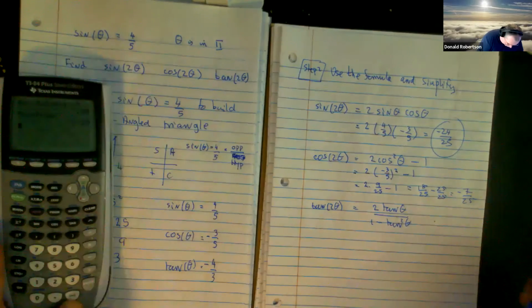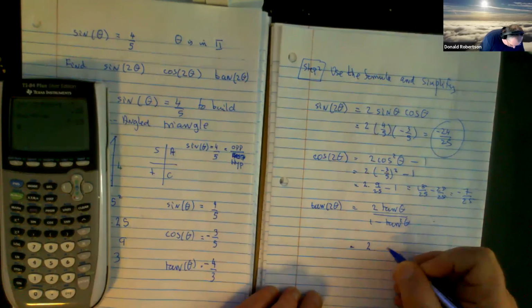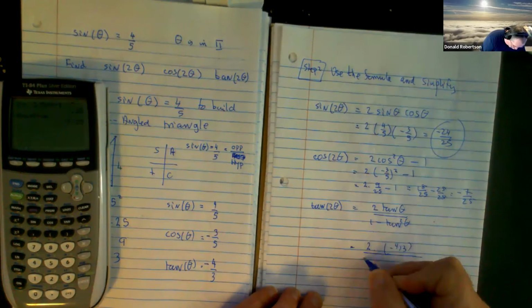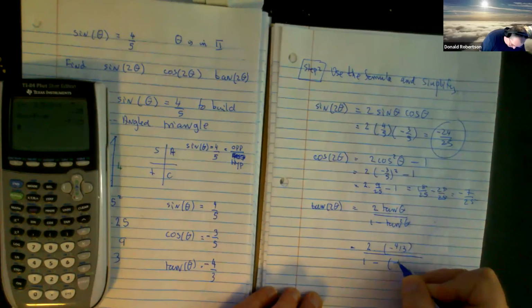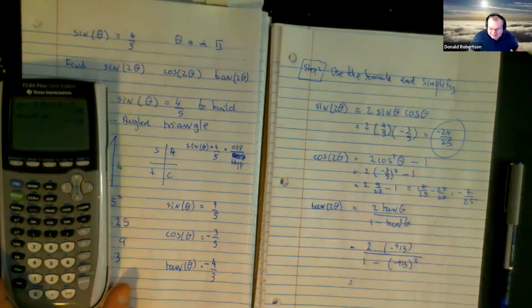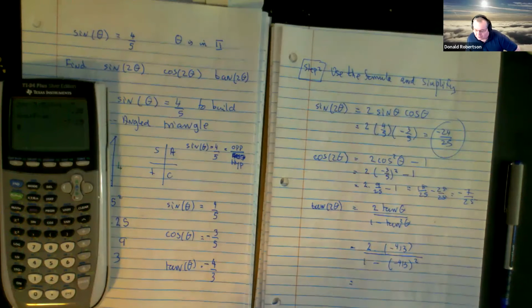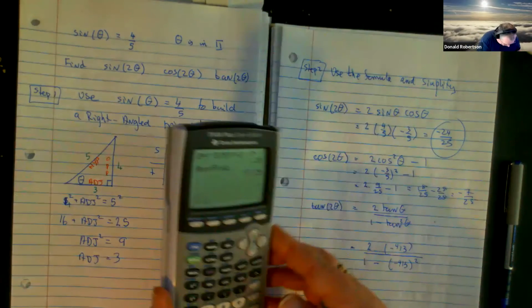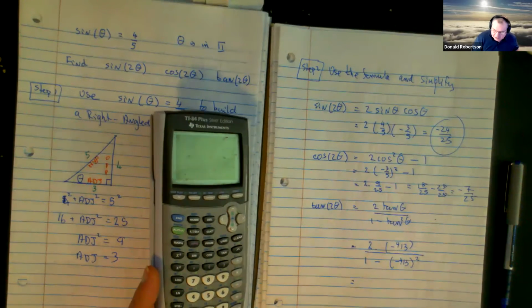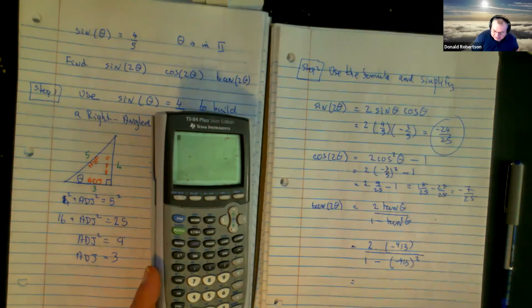So last one, 2 times negative 4/3, 1 take away negative 4/3 squared. Would you agree that's a very good candidate for, can we not just let the calculator do it, please? Because there's an awful lot of things going on there and I might hit the wrong button or do the wrong calculation. Yes, you can do that. The only warning is you need brackets.